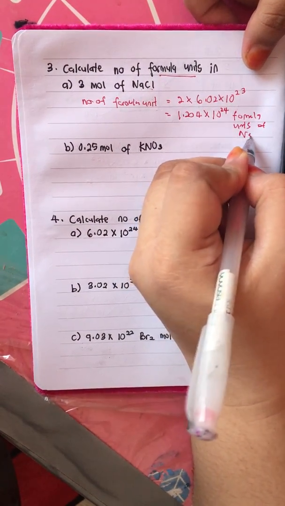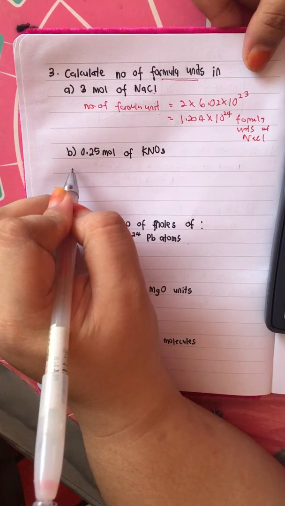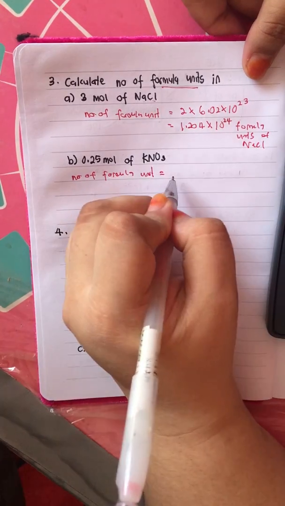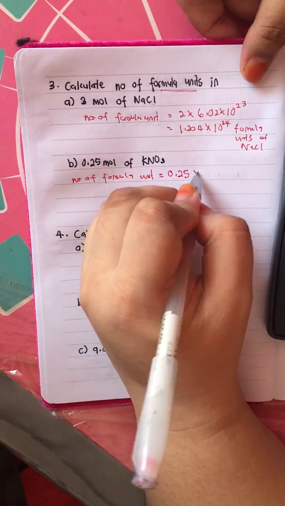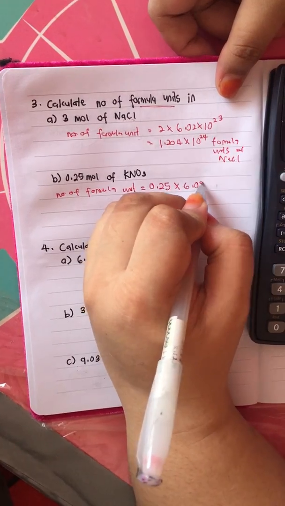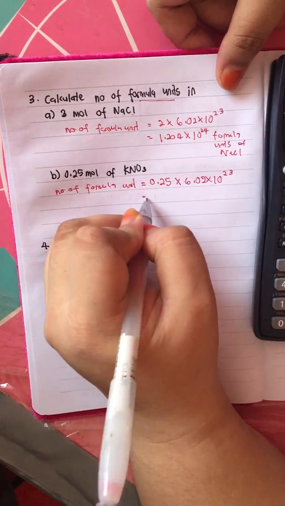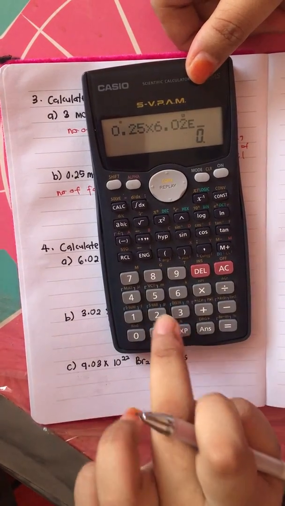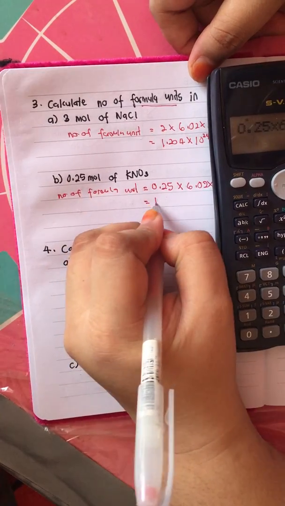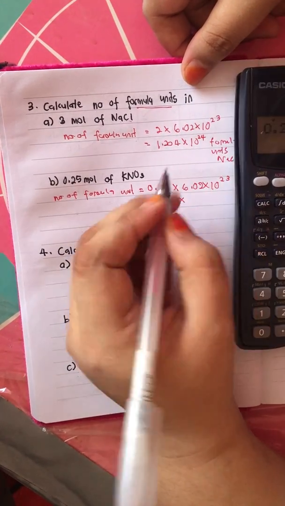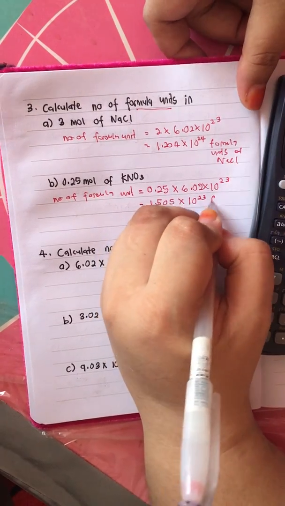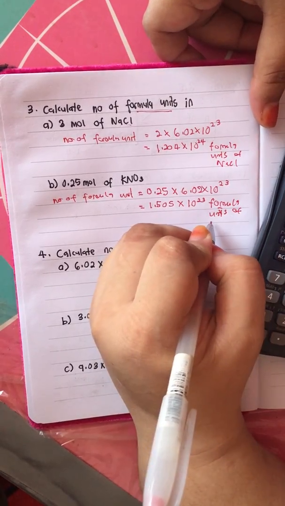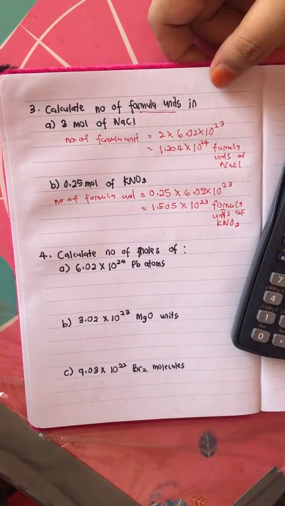Okay, macam tu. So sama juga yang ni, number of formula unit. So 0.25 times 6.02 times 10 to the power of 23. Alright, so 0.25 times 6.02 exponent 23. So 1.505 times 10 to the power of 23 formula units of KNO3. Okay, potassium nitrate.